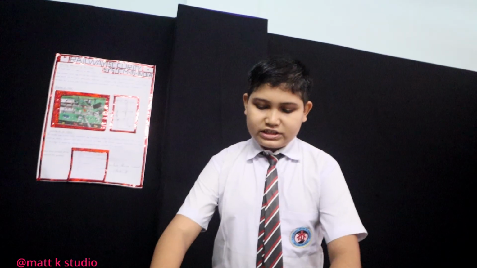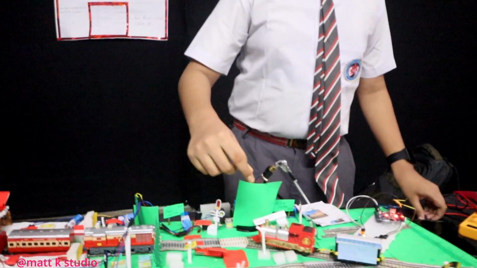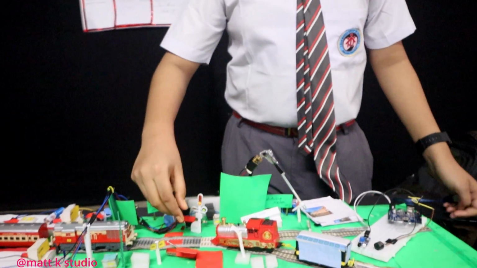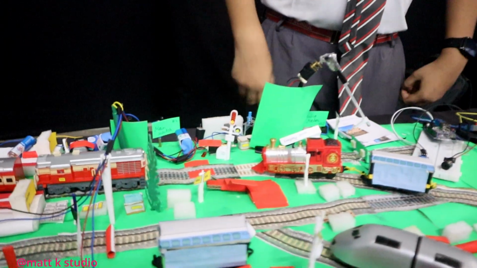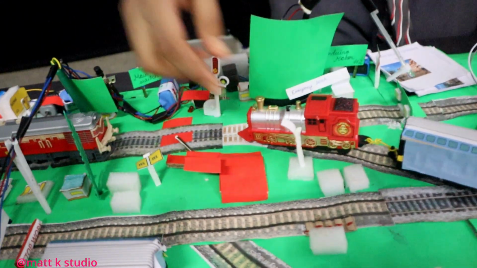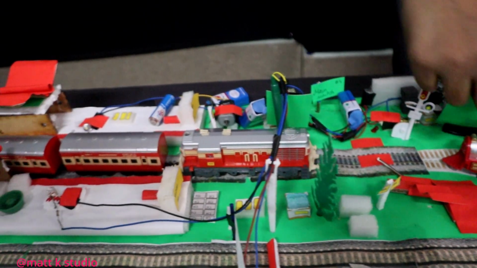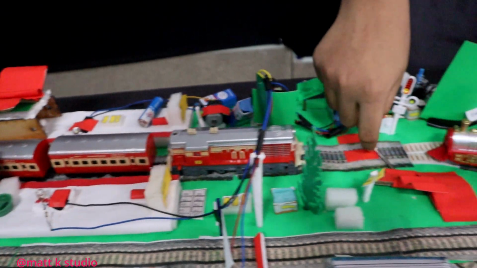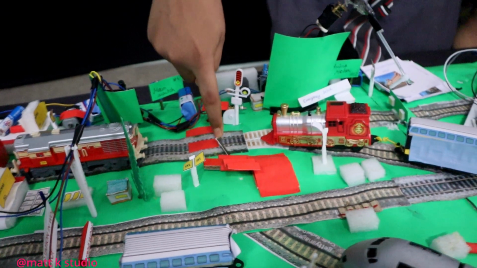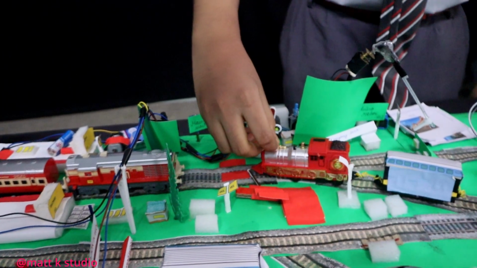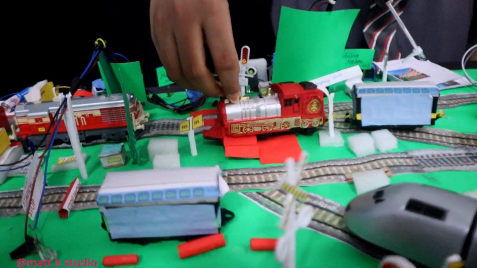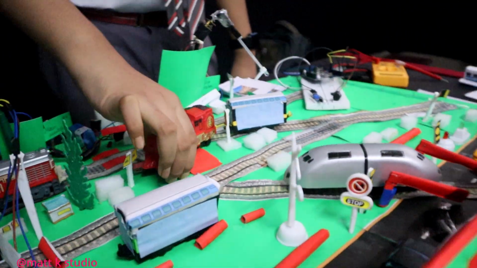So now, sir, next comes this derail system. How does the derail system work? This derail system works on one system, that is the ultrasonic sensor. When the sensor senses the vibration of train 1 and train 2, then there is a stick which comes out and takes the track out. So when this train is at a very fast speed, it will come out of the track and it will derail and stop here.